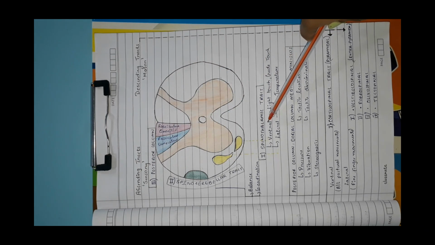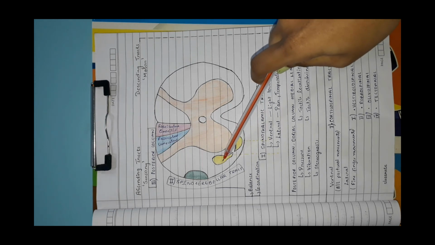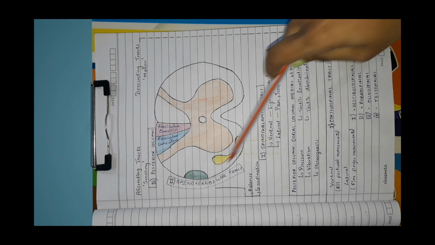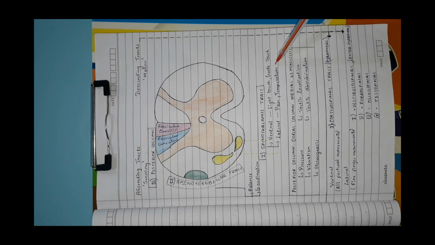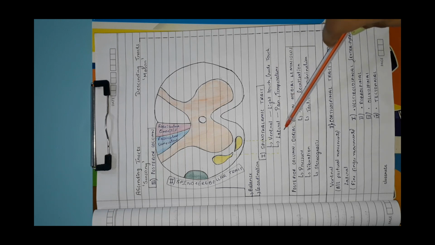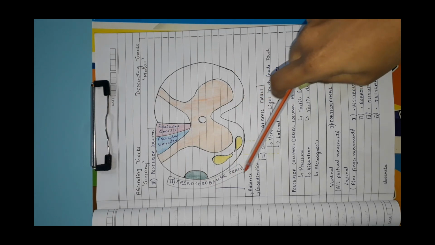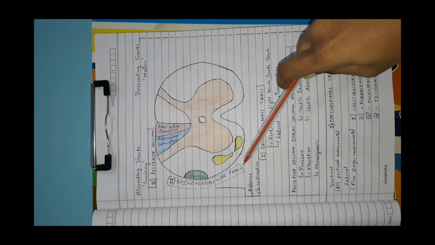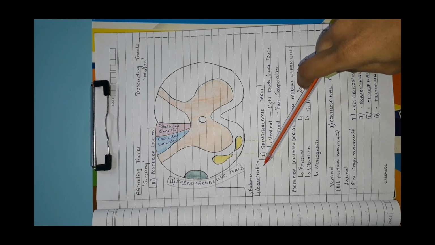Under spinothalamic tract we have the ventral spinothalamic tract and the lateral spinothalamic tract. The ventral spinothalamic tract is responsible for controlling light touch and crude touch, whereas the lateral spinothalamic tract controls pain and temperature. Now let's move to the spinocerebellar tract. The spinocerebellar tract controls balance and coordination.